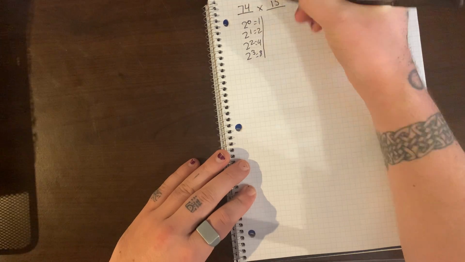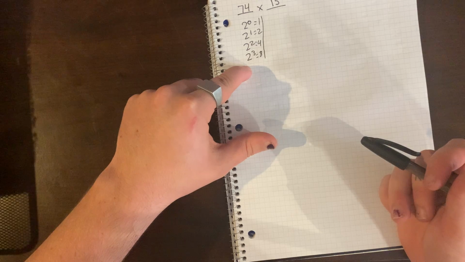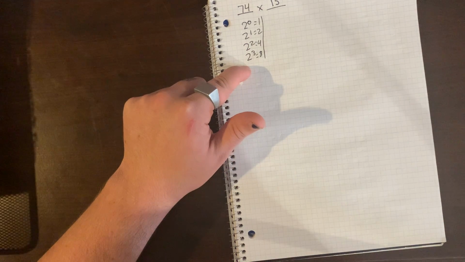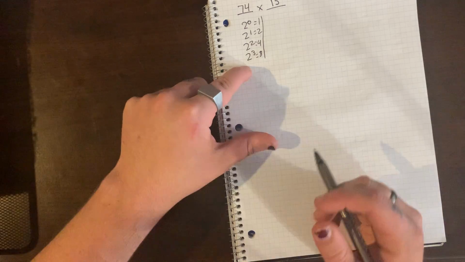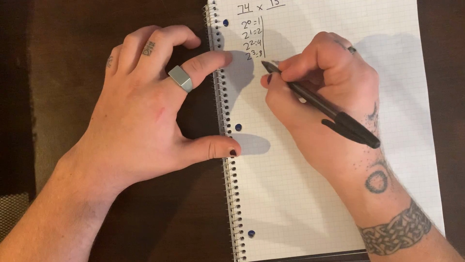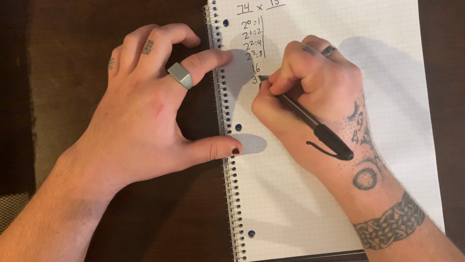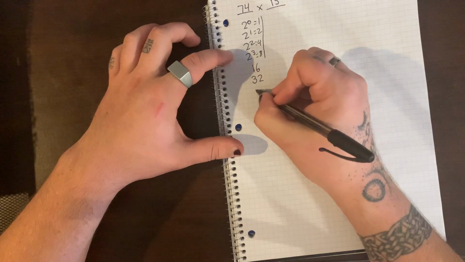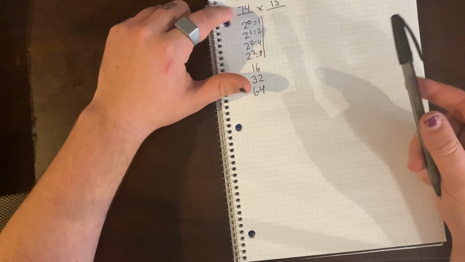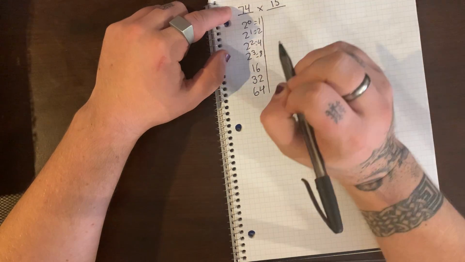times 15, we actually need to keep going on the left side in that first column because we're looking for a number that reaches this but does not exceed it. So if we go 8, 16, 32, 64, if we kept going, obviously that would surpass 74, so we stop here and we double this.